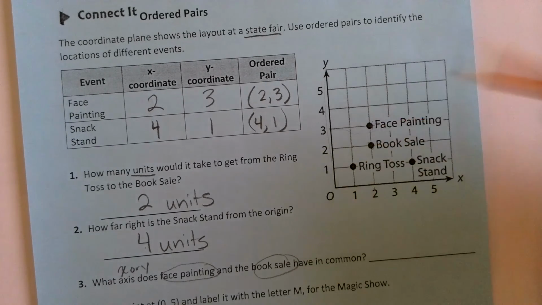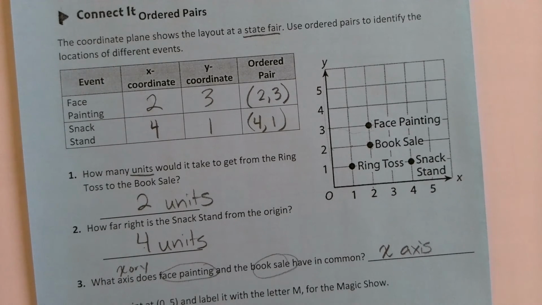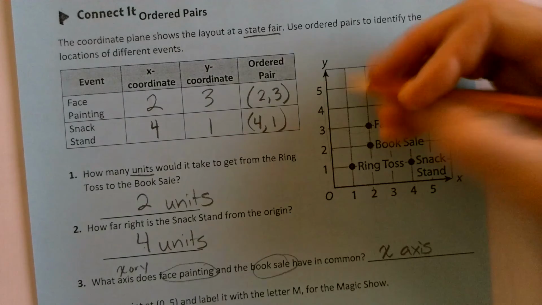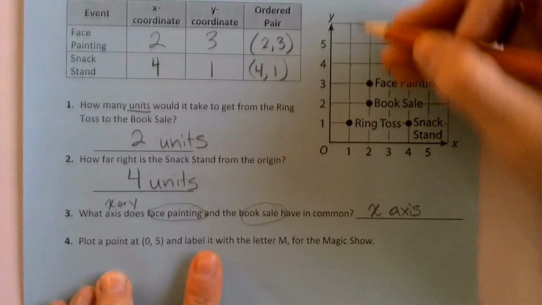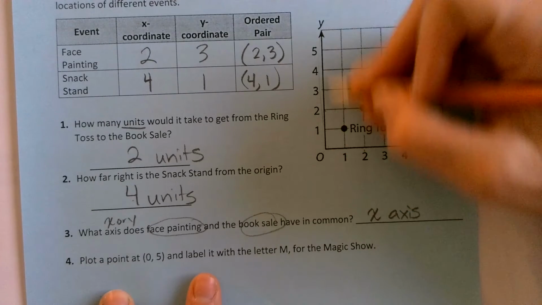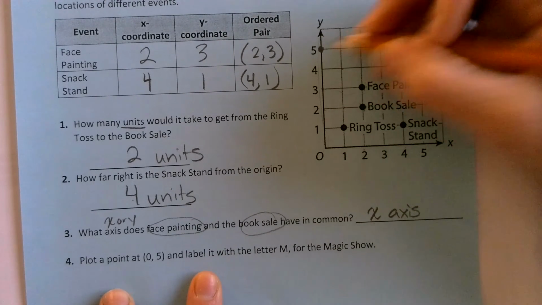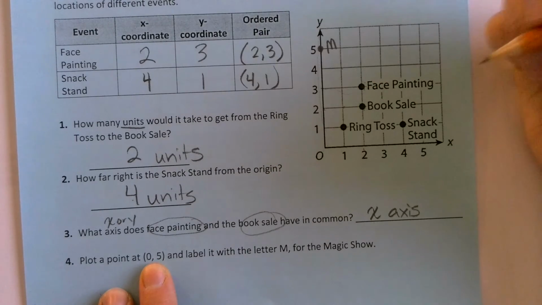Okay? Then practicing plotting, we're going to plot a point at 0, 5 and label it with the letter M for magic show. So 0, 5, it means I don't go over at all. I am just simply going up the y-axis, because my x-coordinate is 0. And so I label that M.